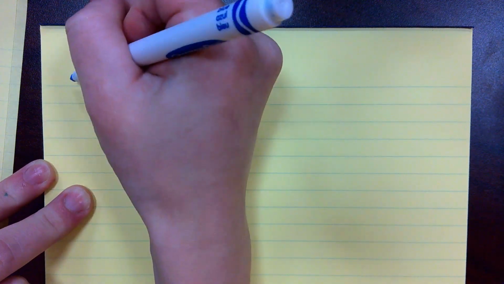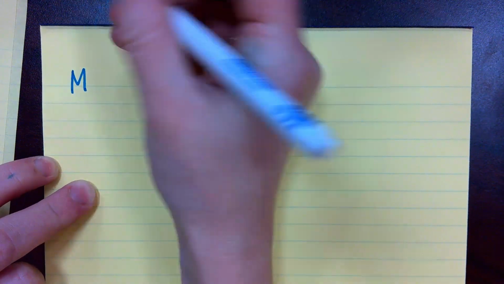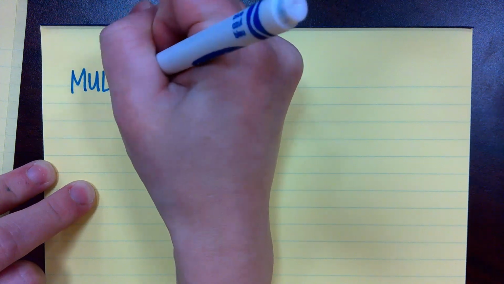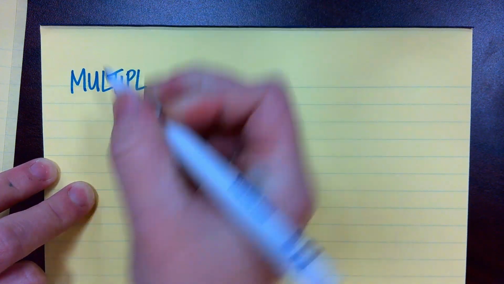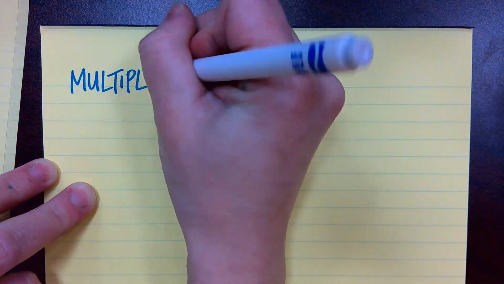Now, I loved doing this process when I was in high school, mostly because I'm kind of a math nerd. But if you like math, I think you'll like this too. It's kind of satisfying. Multiplying.